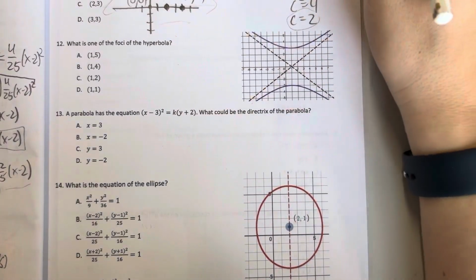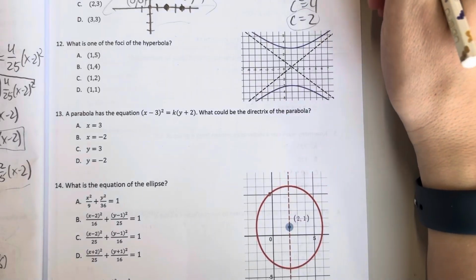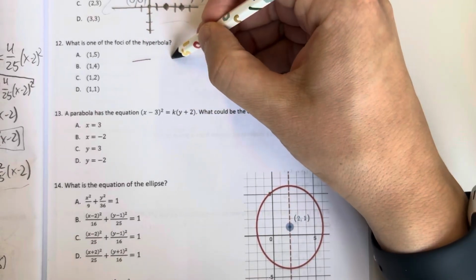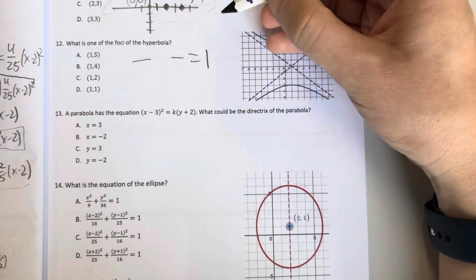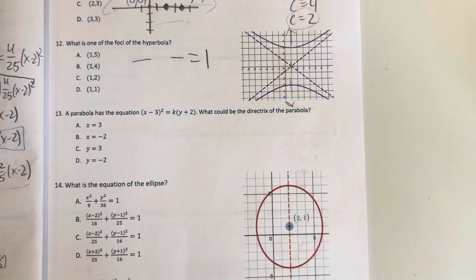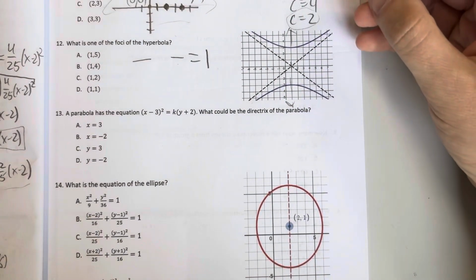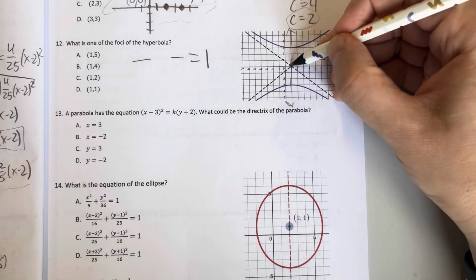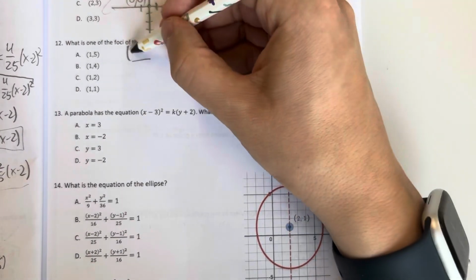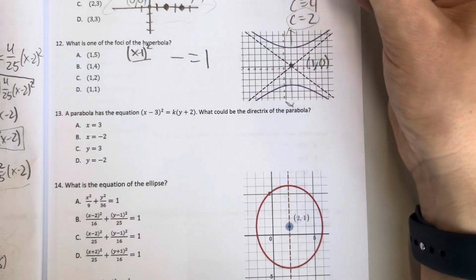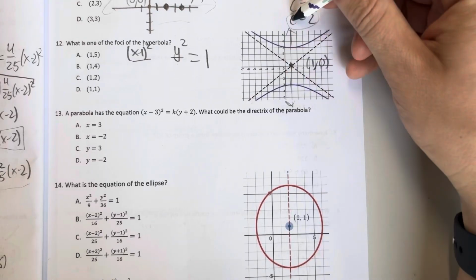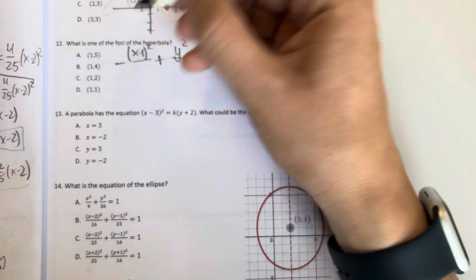Okay, what is one of the foci of the hyperbola? Let's just familiarize ourselves with the formula for a hyperbola. Equation of hyperbola. So here we've got a hyperbola with a vertical focal axis because it's opening up and down. But let's start with the center. So the center is 1, 0. That's telling us we can always put x first. So we could do it like this. And y minus 0 squared is y squared. Now, because it's a vertical focal axis, it's going to be the x that is negative.